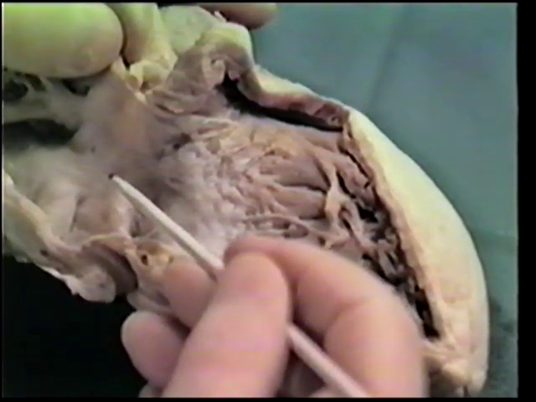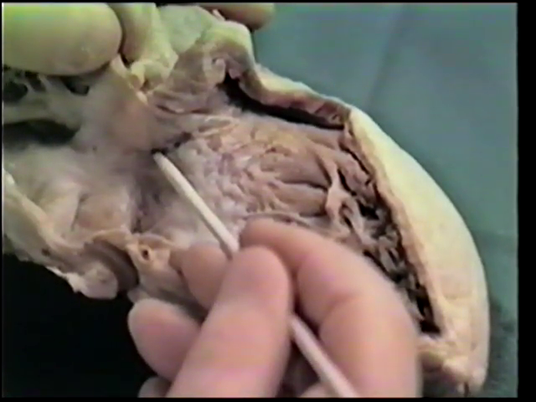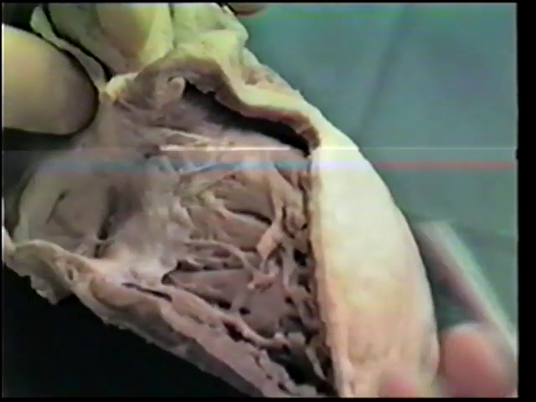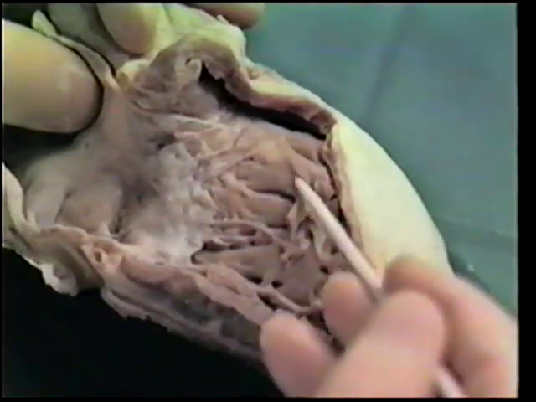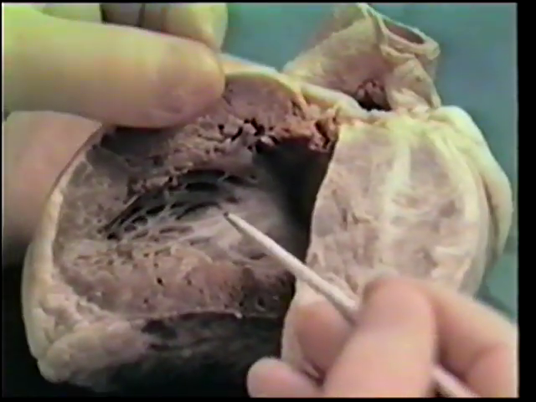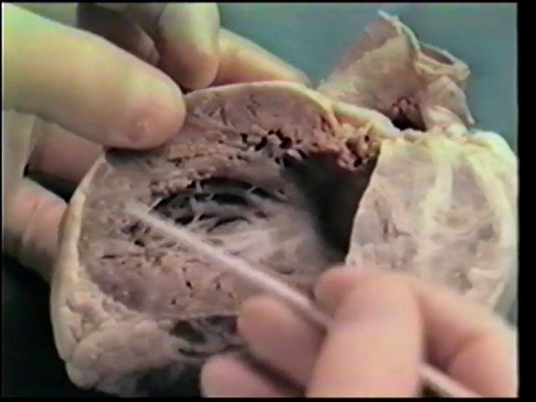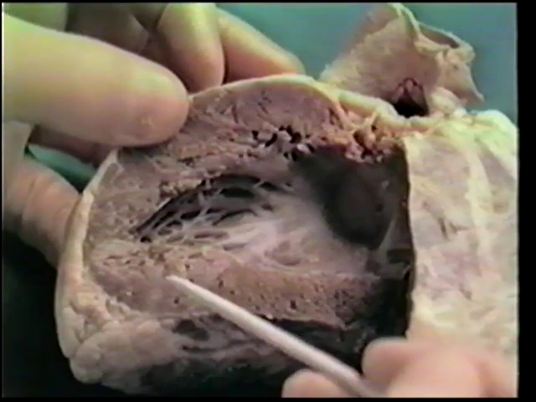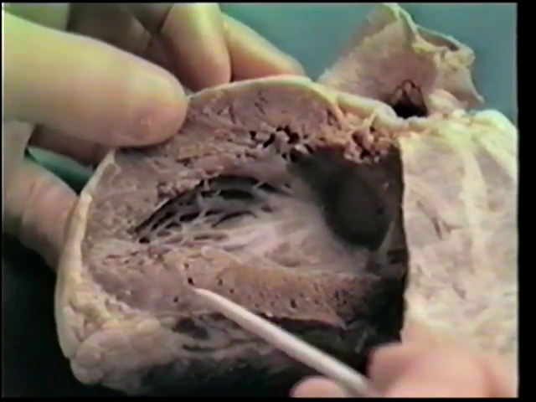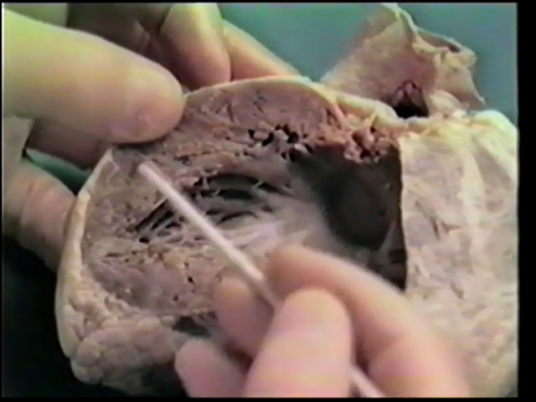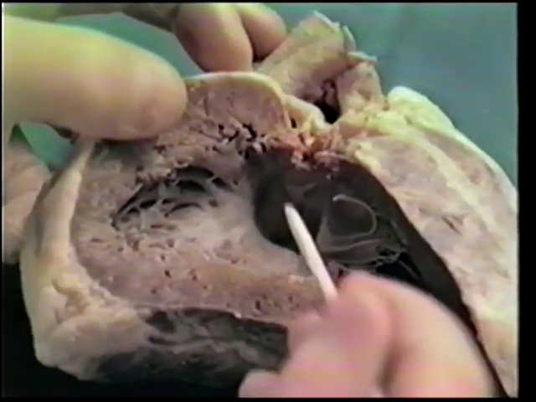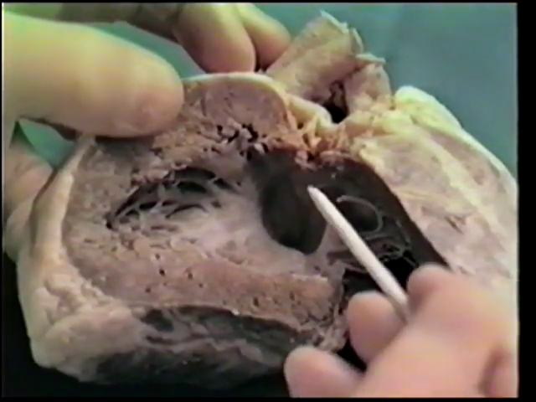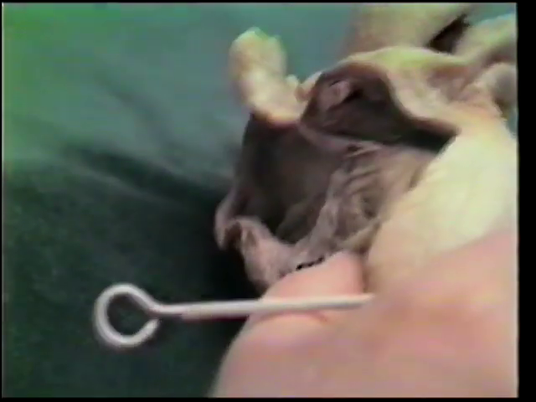The impulse is then able rapidly to pass through the penetrating bundle to be disseminated immediately, or virtually immediately, to the ventricular apex in the right bundle branch and in the left bundle branch, and then to be rapidly disseminated throughout the ventricular myocardium by the so-called Purkinje fibers. Those Purkinje fibers then activate the ventricle to drive the blood up the arterial trunk by contraction of the ventricle from the apex towards the base.